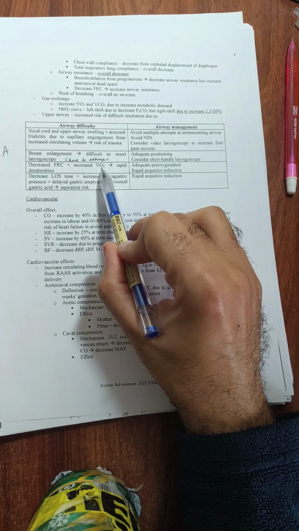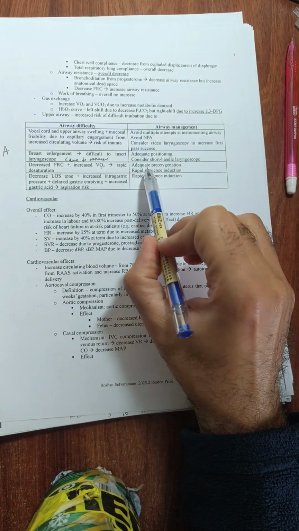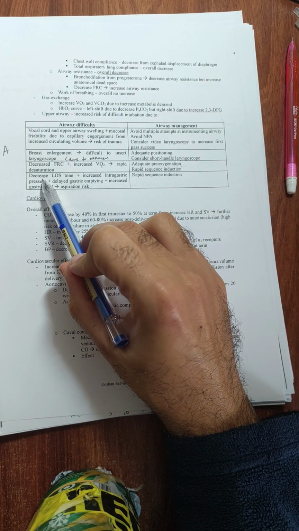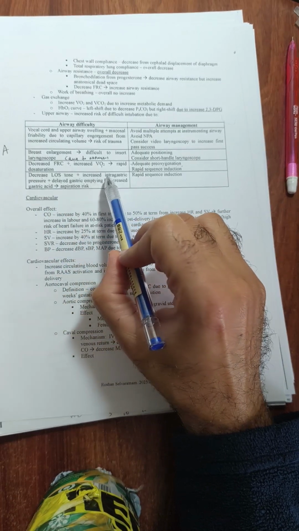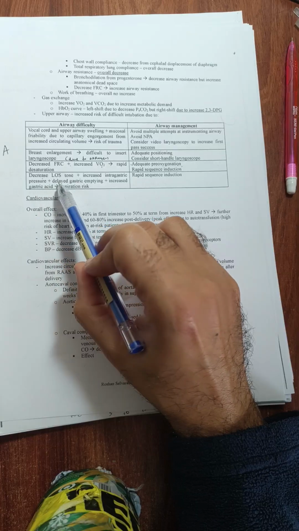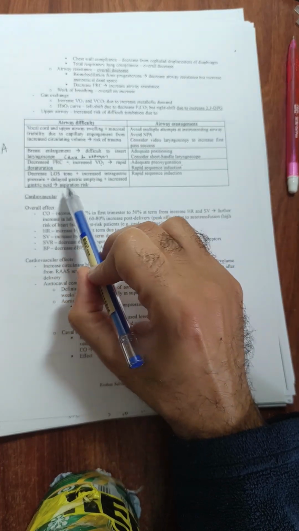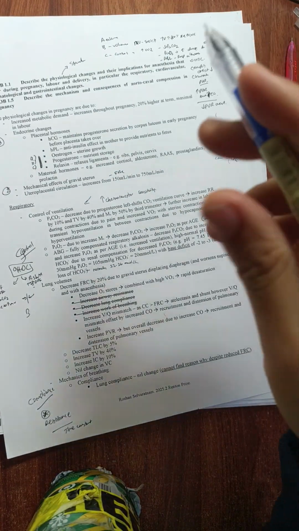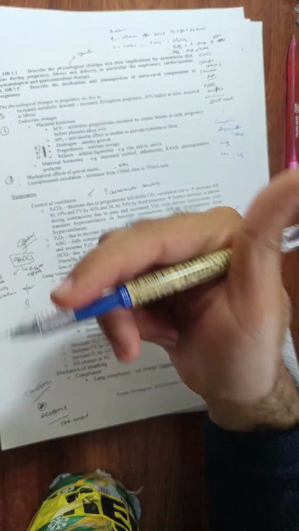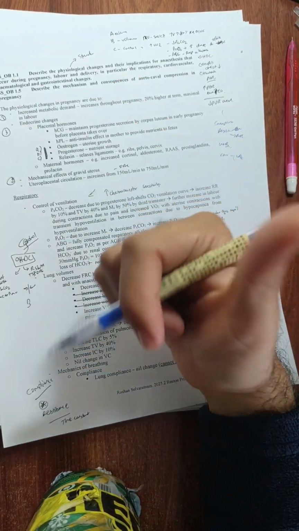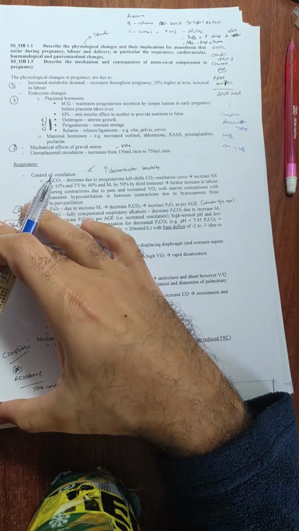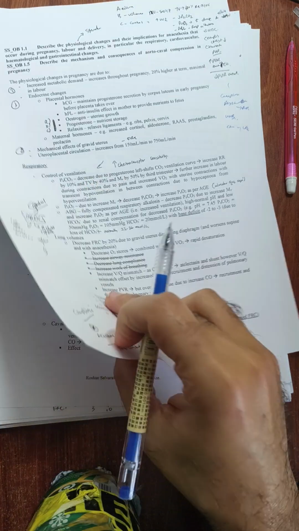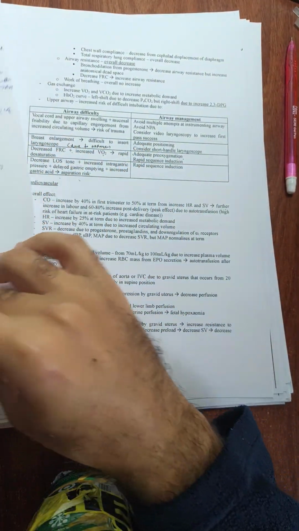Decreased FRC and increased VO2, rapid desaturation, what you do is adequate pre-oxygenation and RSI. Also decreased esophageal tone, increased intragastric pressure, delayed gastric emptying, increased gastric acid, aspiration risk, and you do an RSI. The other thing with the special populations, whenever you think of pregnancy, you have to think of estrogen and progesterone. Progesterone causes bronchodilation, estrogen causes increased VO2. And when you talk about obesity, you also think of hormones, not estrogen and progesterone, but you think of leptin. Anyway, it's just a quick rundown.